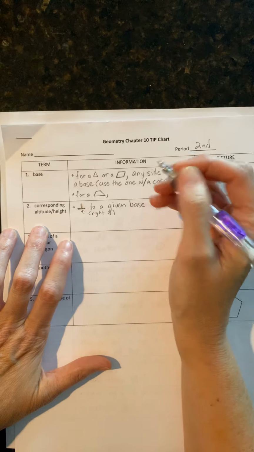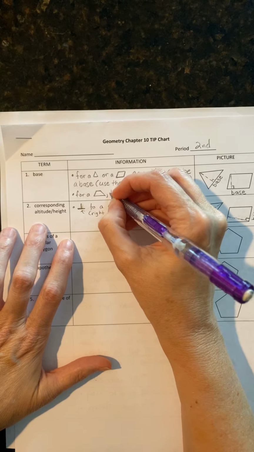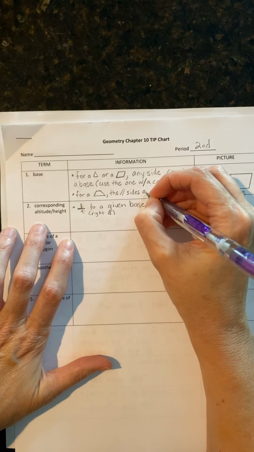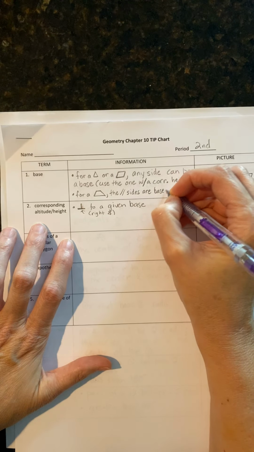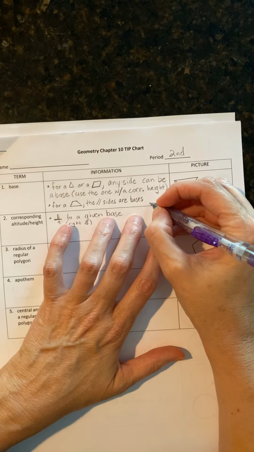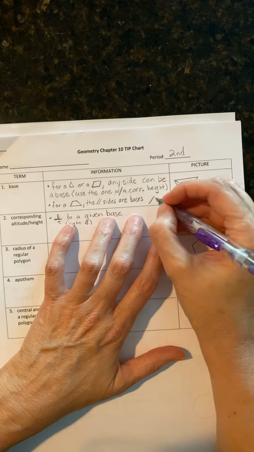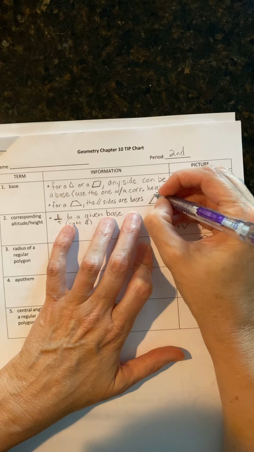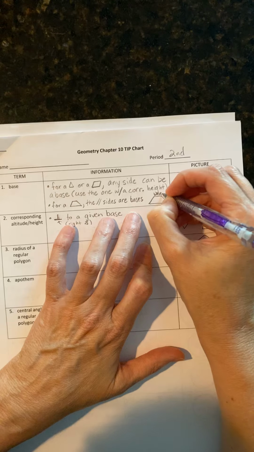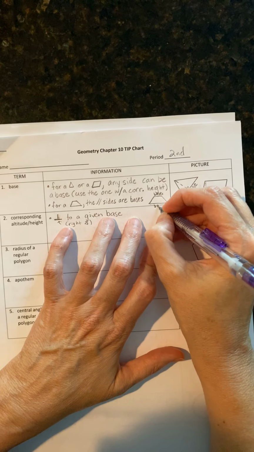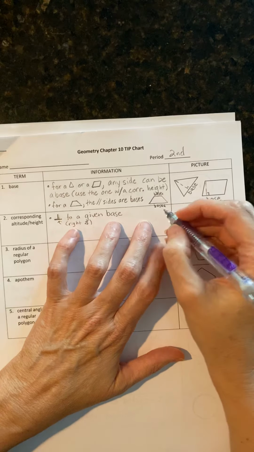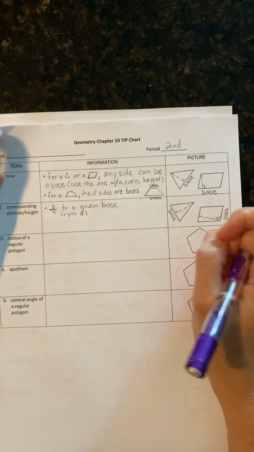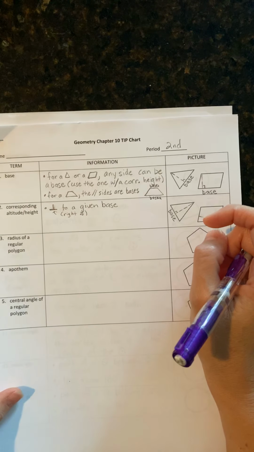For a trapezoid, the bases are the parallel sides. So the parallel sides are the bases. So a trapezoid has two bases. I didn't leave a lot of room here, so I'm going to draw a trapezoid right here. This top one they call base 1 or B1, and this bottom one they call base 2 or B2. So a trapezoid has two bases, and that is the only thing we needed to add to the tip chart for today.